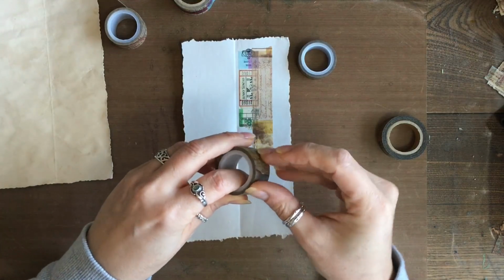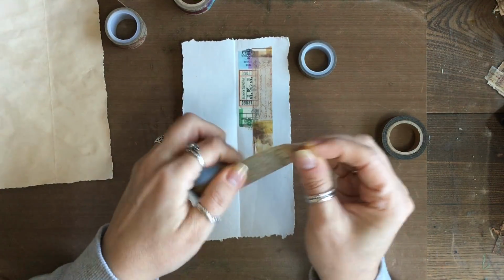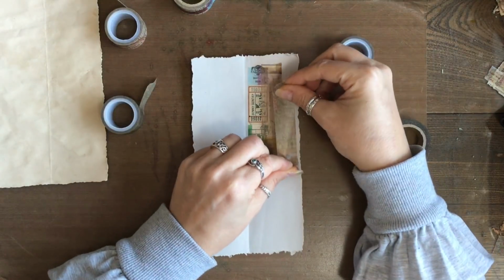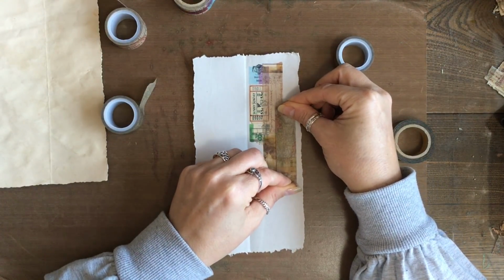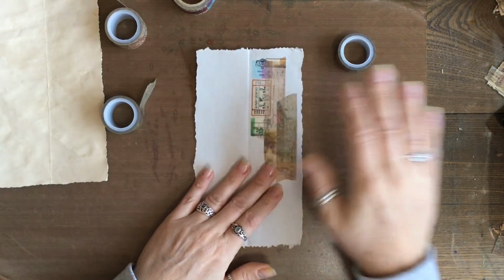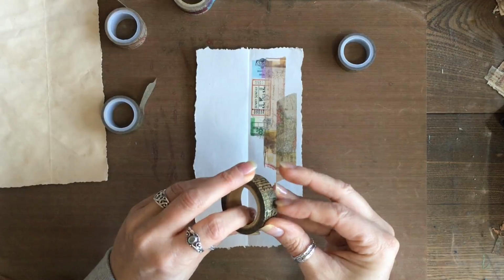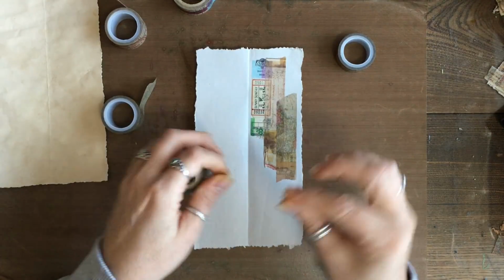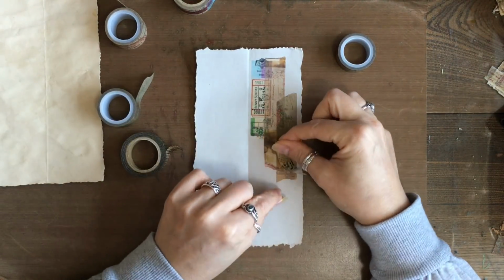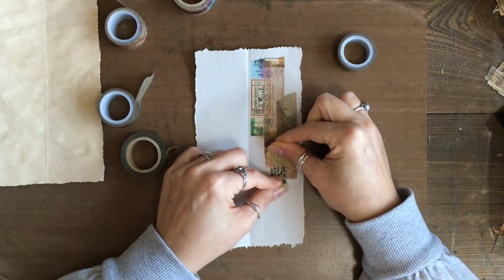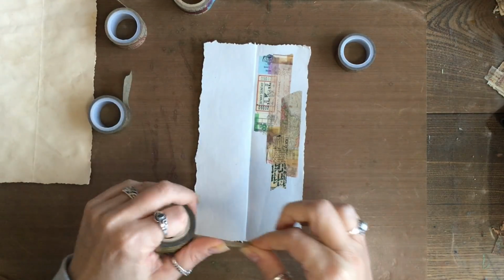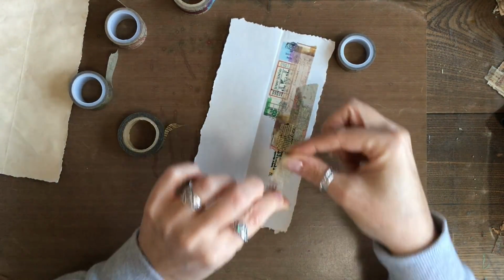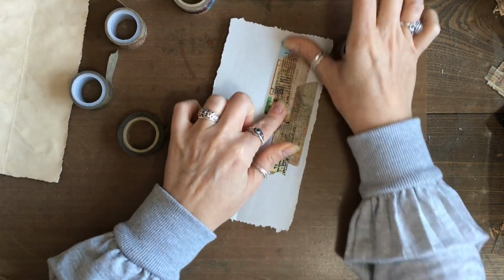I have a bit of a love-hate relationship with washi. I tend to get it stuck up everywhere, put it down in the wrong place, but because it is not permanent, it's really easy to pull it up and move it somewhere else. Probably not quite so easy on a page like this, to be honest, because it's super thin. So I'm just going to add a bit more, keep going, a bit more over here. And if you put something down and you don't like it, you can always cover it up.